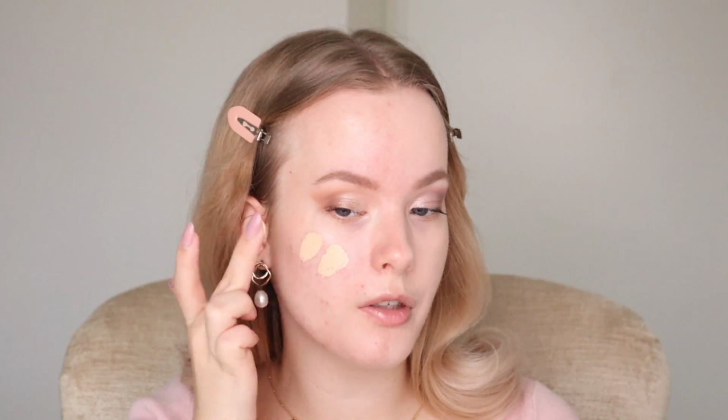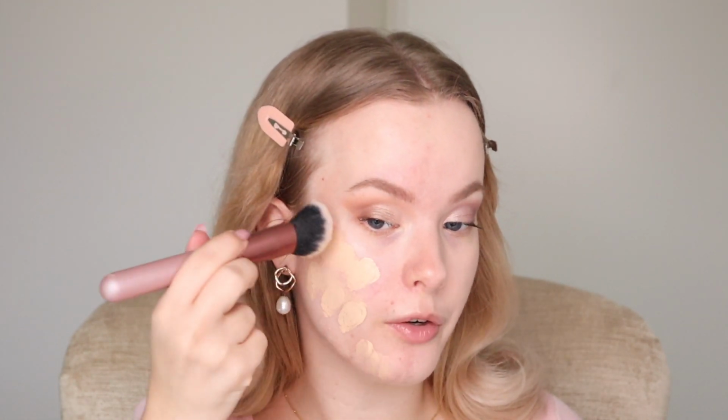I really like the coverage and the finish of this Laura Mercier foundation, but I do have to say that it's too much of an oily consistency for me. I don't know if other people have found that this one is quite slippery and oily. And then on this side I'm gonna do the Fenty one. As you can immediately see, a lot more yellow and a lot more warm.